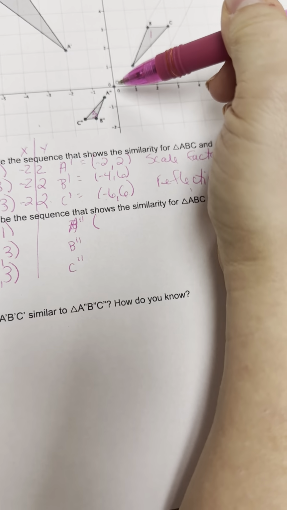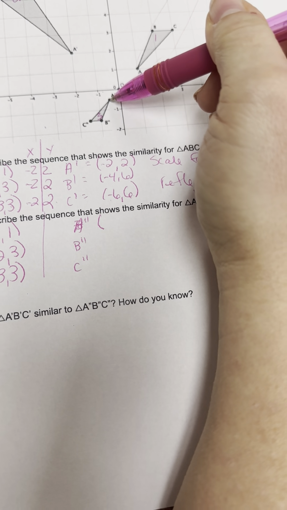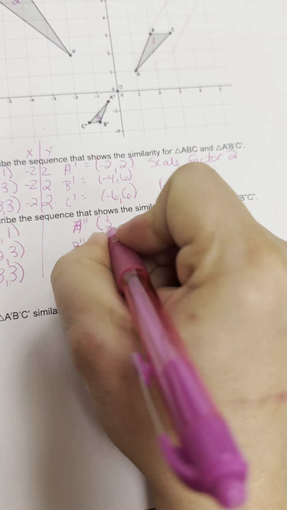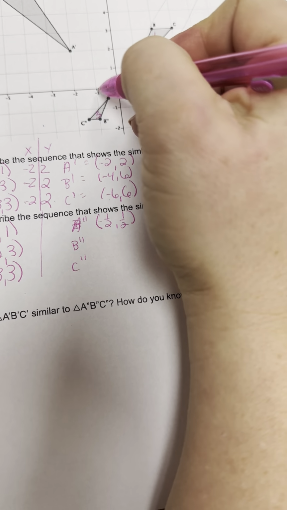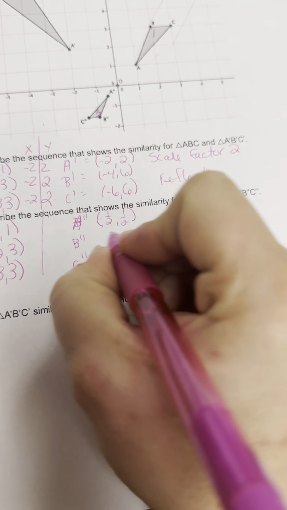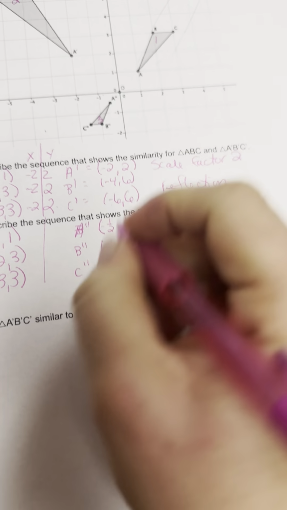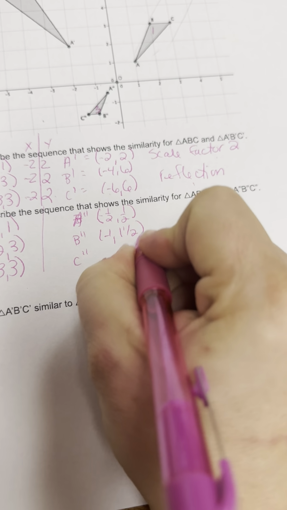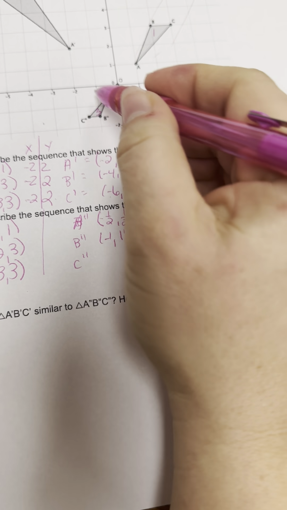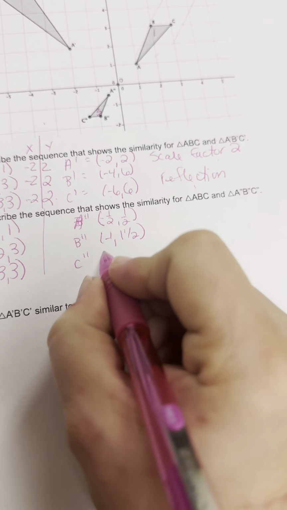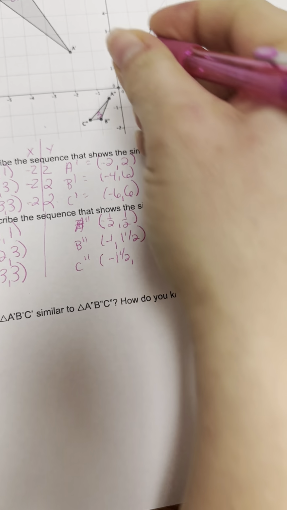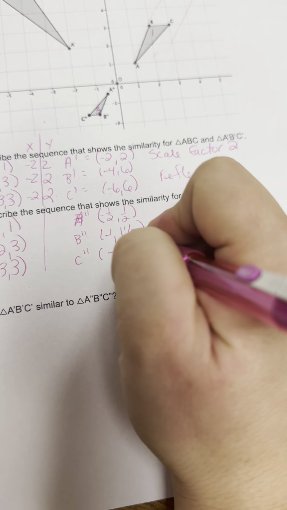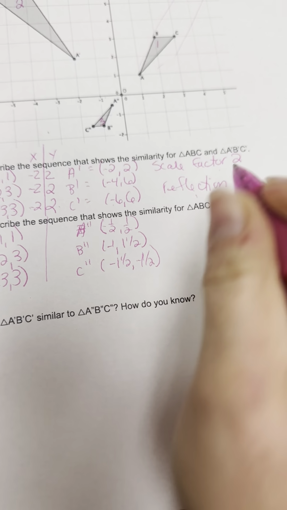These points are roughly: A is about 1/2, -1/2, 1/2. B is down here at -1 and 1 and 1/2. And then C is over here about -1 and 1/2, -1 and 1/2.